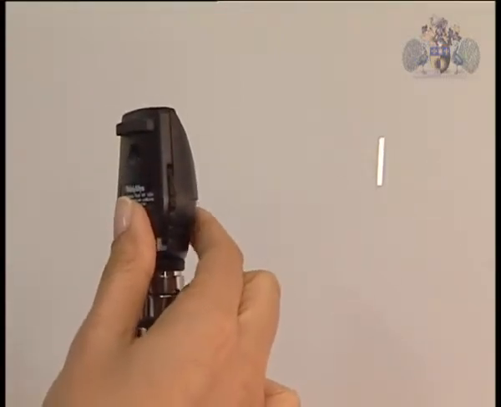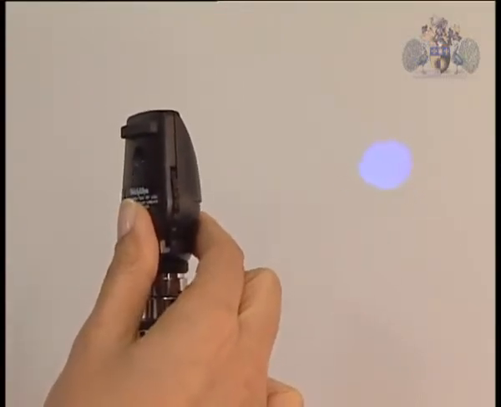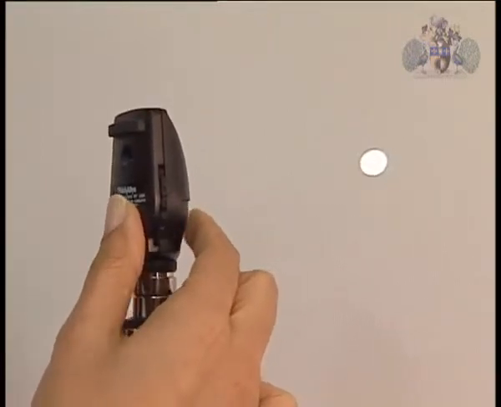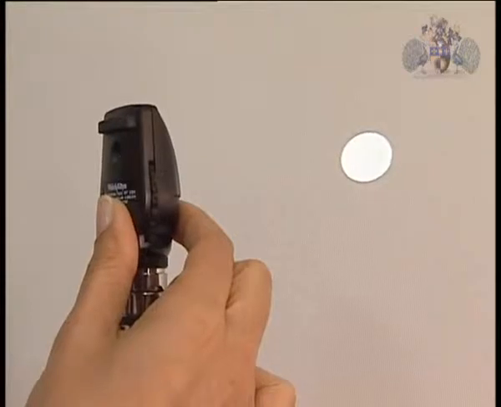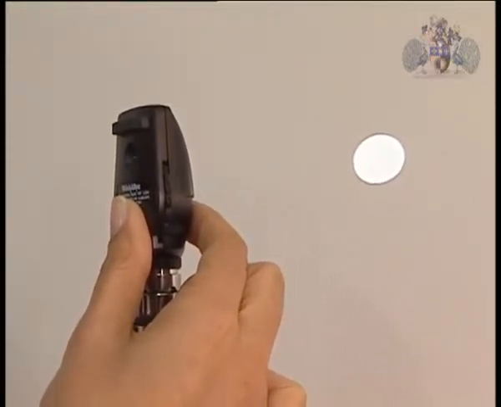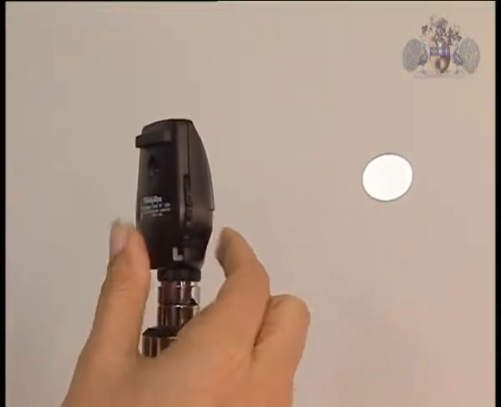Crosshairs, slit beam, blue filter, small plane disc, medium plane disc, and large plane disc. The large plane disc is the setting you want for fundus examination.